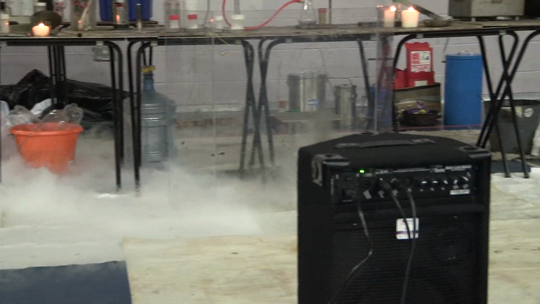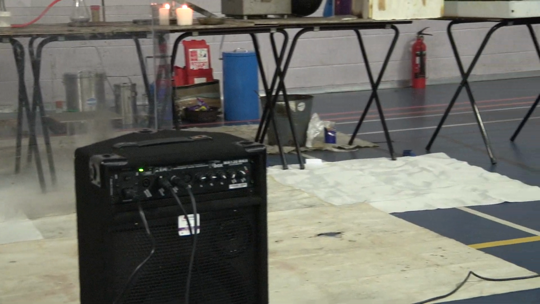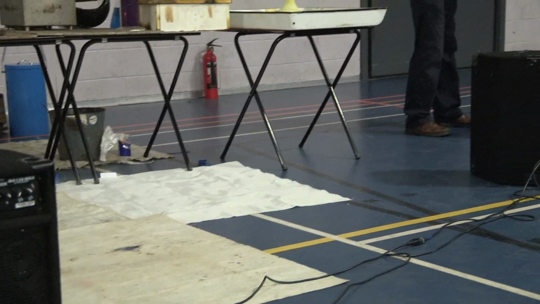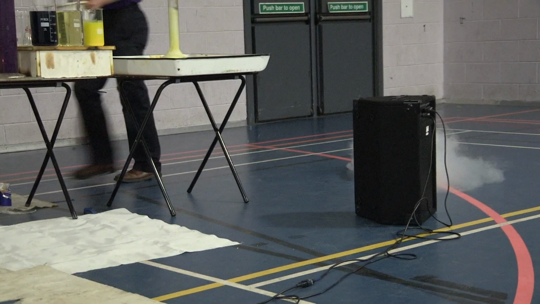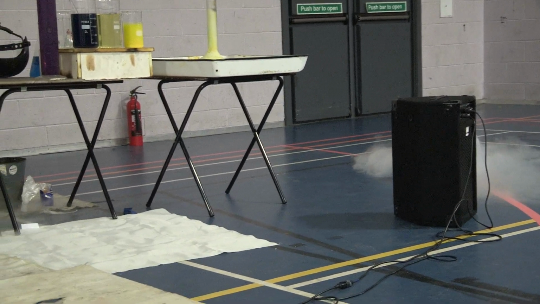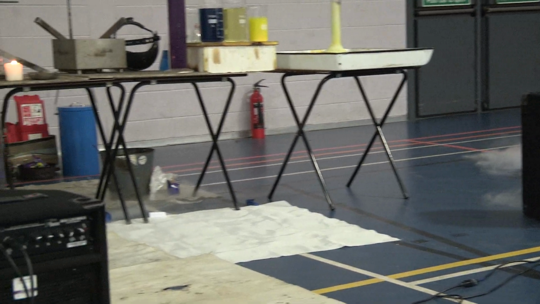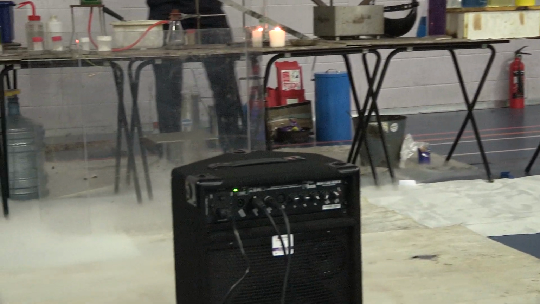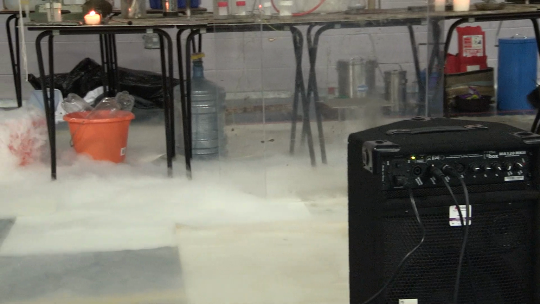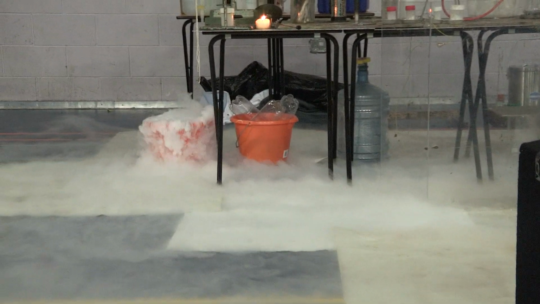Don't worry, I'll come round with this in a second. Right, so we've got our special effects from the dry ice, ground fog. That shows you that it's heating up much faster when you put it in the warm water, so it's turning into clouds much quicker.